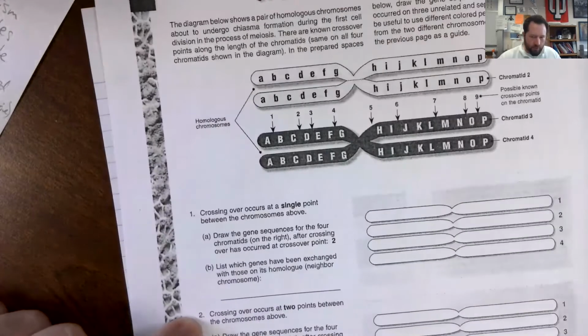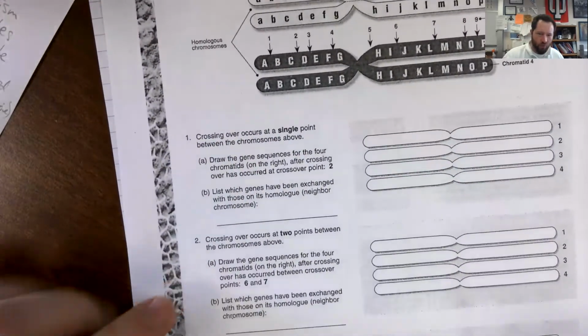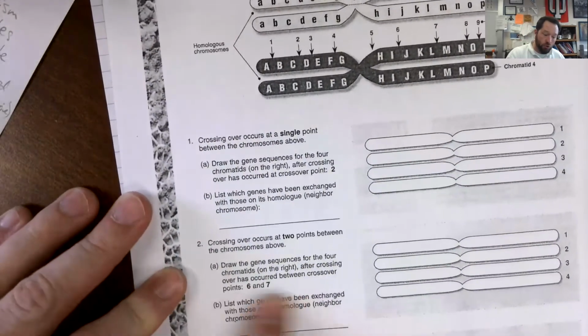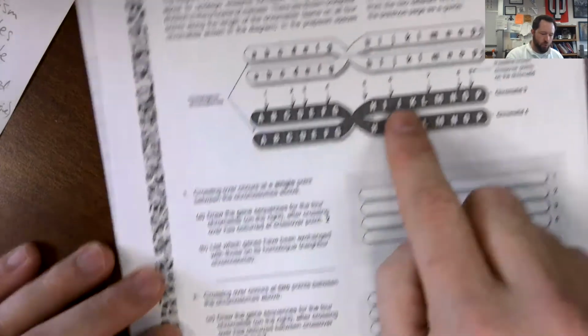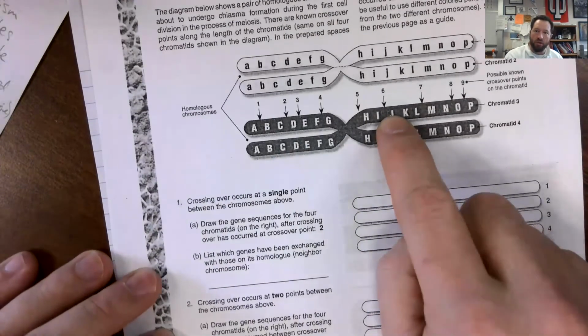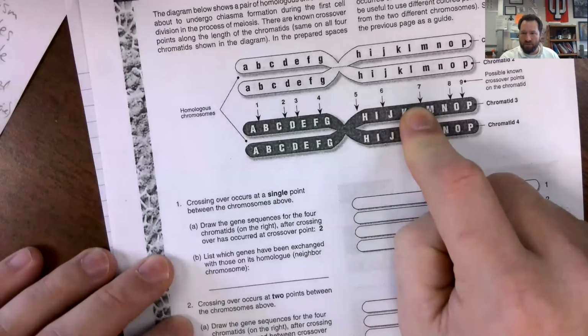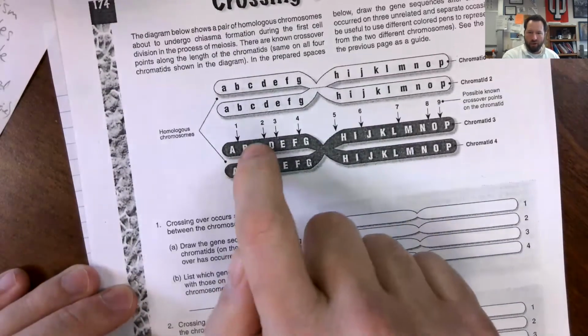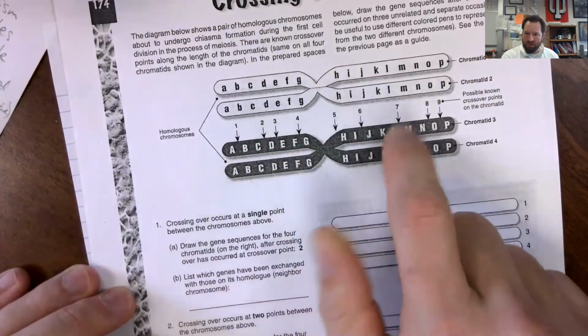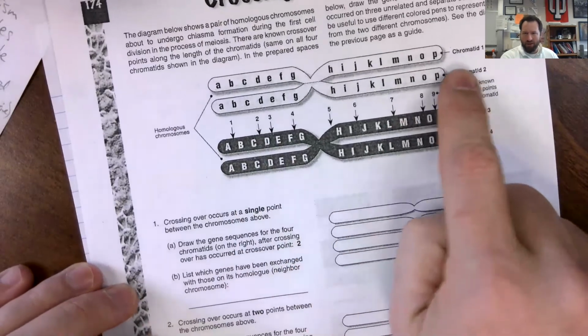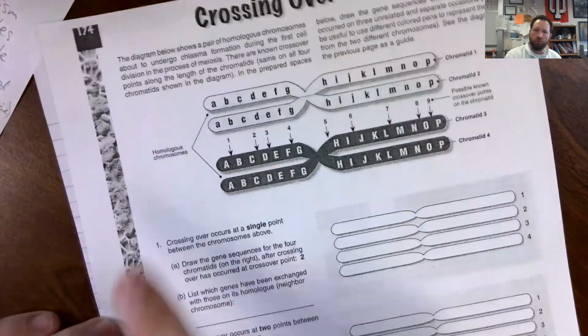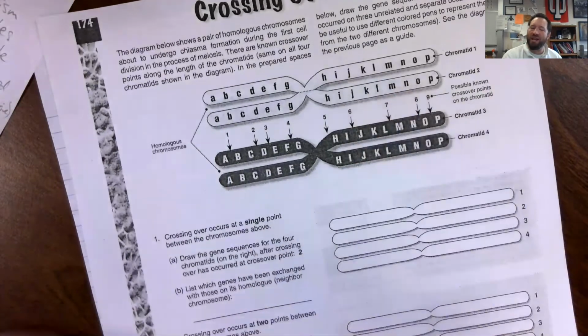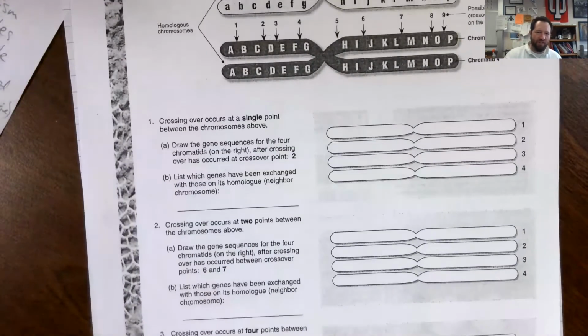When you get down to question number 2, you have to think through it for yourself. We have 2 crossing overs occur. The first crossover will occur at point 6, then it'll cross back over at point 7. So this one will go capital, capital, capital, then lowercase, lowercase, capital, capital again. And same thing up here, that double crossover will be mostly lowercase with just a handful of uppercases. So see if you can figure that out. That's your homework for this evening.